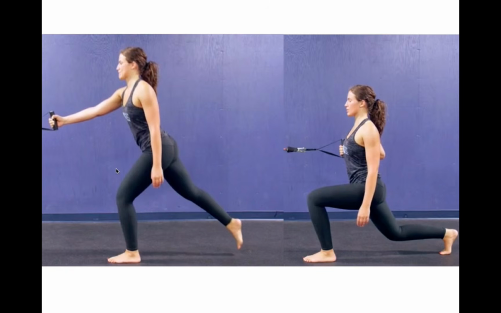Then I can do one that's dynamic. So now I'm actually standing on my left and I'm lunging backwards. And then as I put my foot down, then I'm pulling the band back at the same time. So I have to control movement, control momentum, control eccentric, acceleration, deceleration, and I'm working the right posterior oblique sling. Then I'm going to switch hands and just switch feet as I lunge backwards.